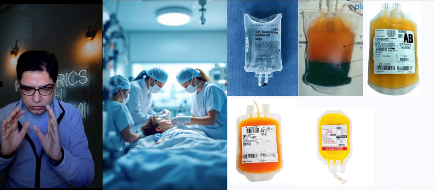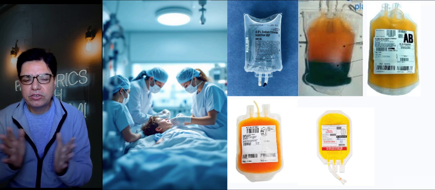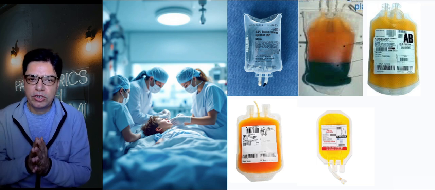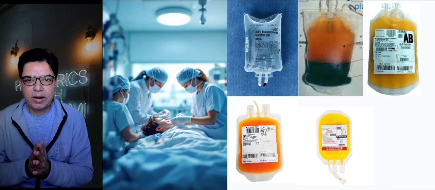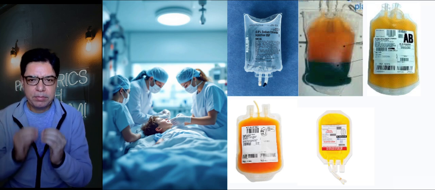So this is one thing. Number two, we always have to match. IV fluids are the same IV fluids, which can be given to any patient. Blood is not like that. Blood has to be matched with the recipient. The donor and the recipient blood have to be matched.